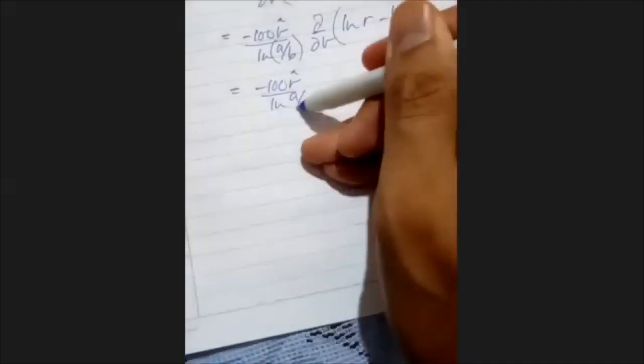We have here negative 100 r component over ln a over b. So what should be the output for this differentiation? We're going to have 1 over r. Agree? So that's the equation of E.